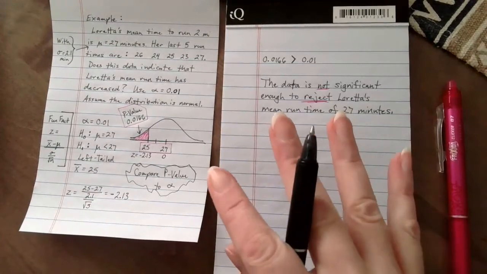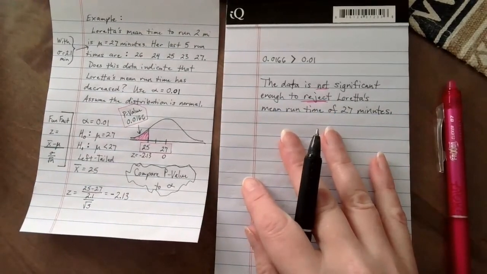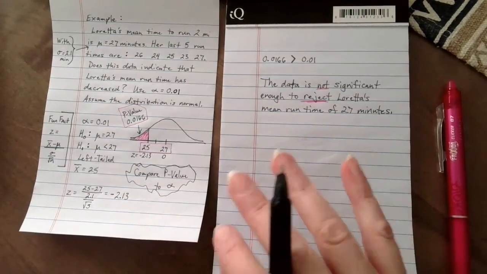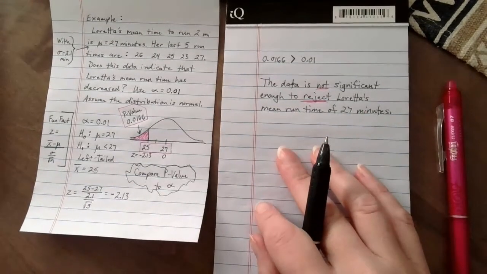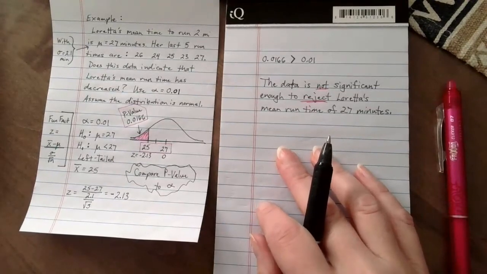Okay, so practice it, take a look at it, try to make sense out of it. Please try to make sense out of it. If all you do is just say, tell me the steps and I'll do them, your brain will never get this. Thanks. Have fun.